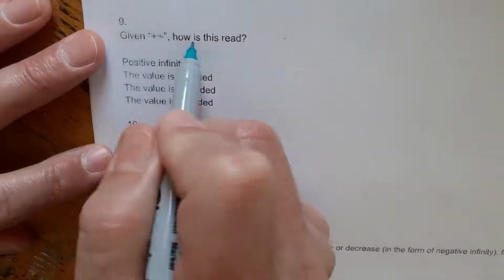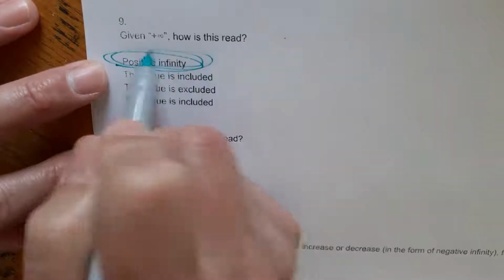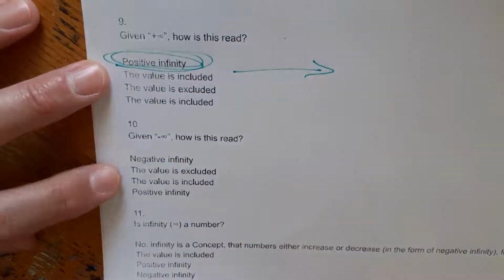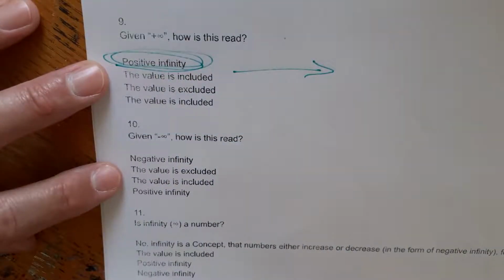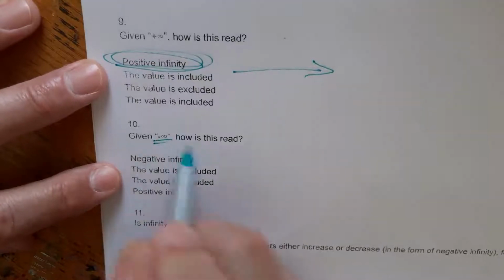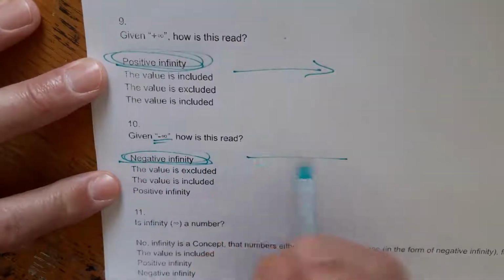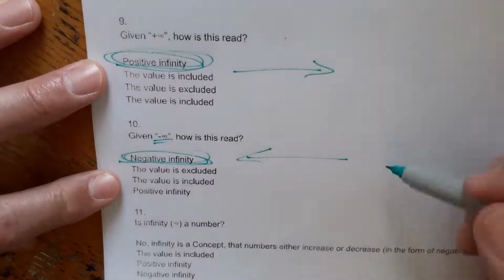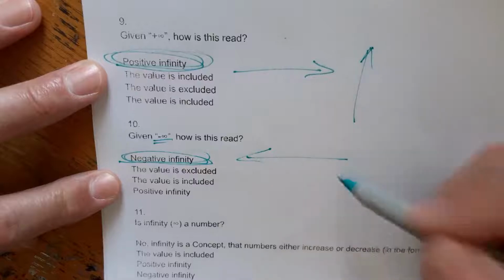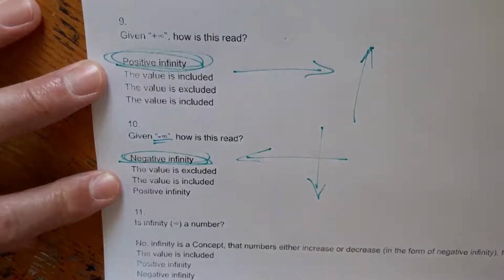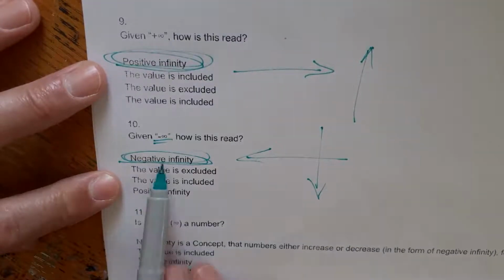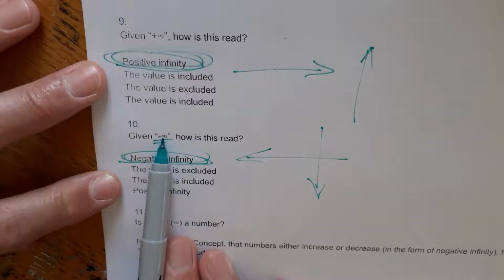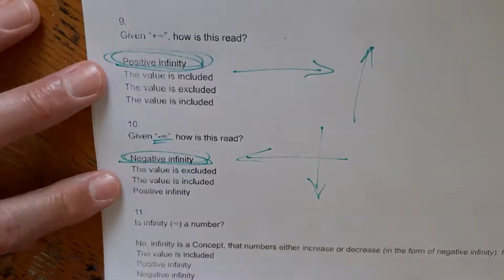Given a plus infinity, how is it read? It's read positive infinity. Positive infinity goes to the right on a horizontal number line. What is a negative infinity? It's pronounced negative infinity, and it goes to the left on a horizontal number line. If we were using a vertical number line, positive infinity would be up and negative infinity would be down, right? So it depends what you're talking about, but the idea of negative infinity is it's forever increasing in a negative fashion. The numbers are getting increasingly large in a negative manner, forever.